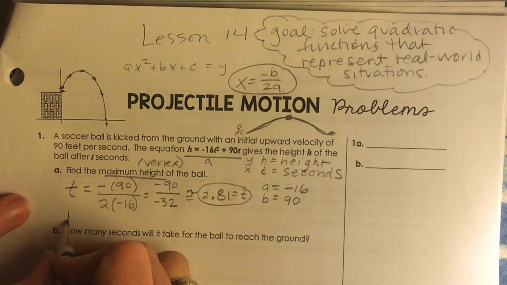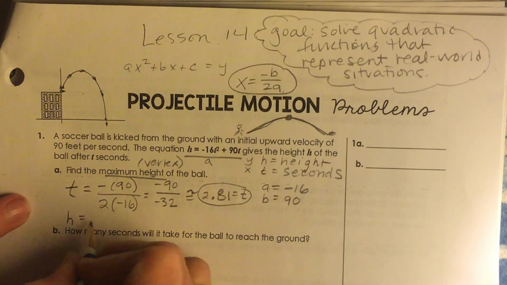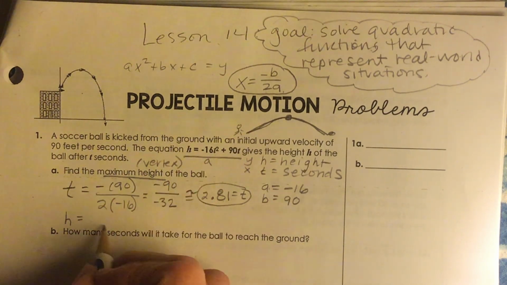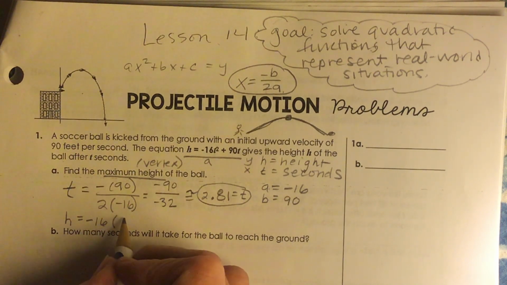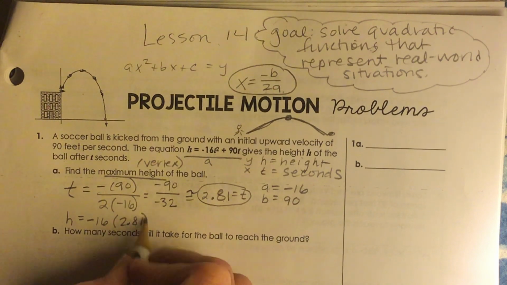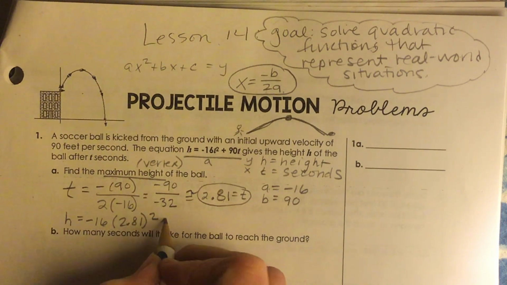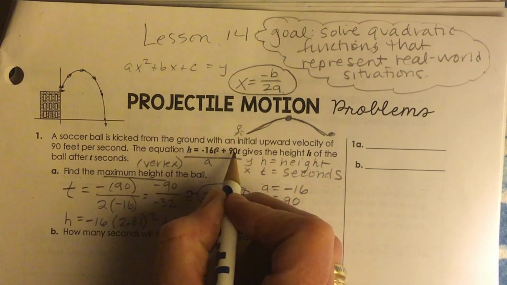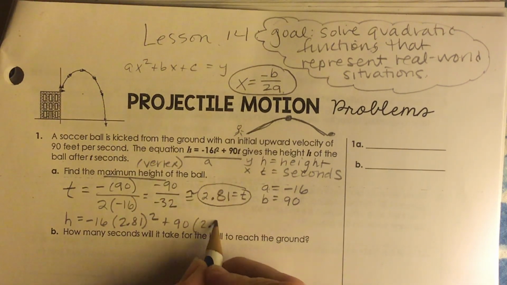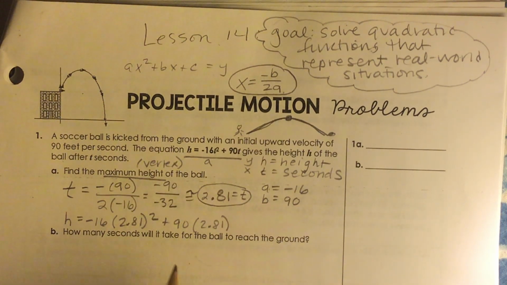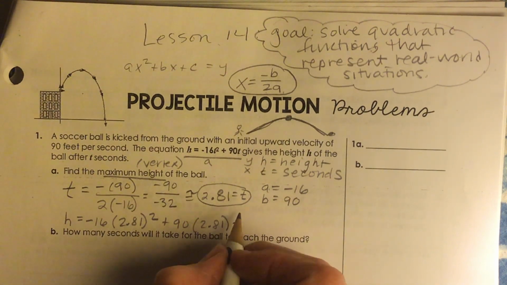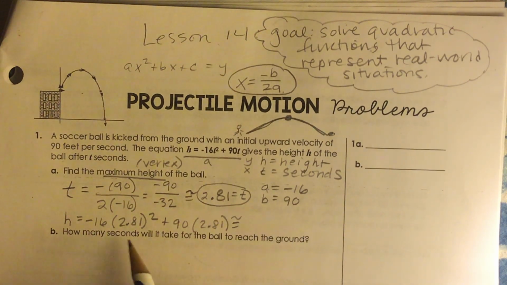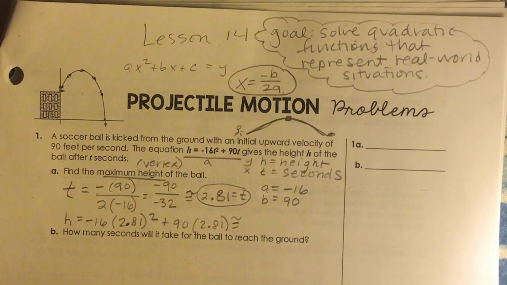And so I'm going to rewrite this like h equals, now here I have negative 16, and then I have my t squared, which is 2.81 squared, plus 90, and then I have another t here, so I'm going to put that 2.81 back in, okay? And when I calculate this out, I am not going to sit here and calculate it for you because I put it into a calculator.